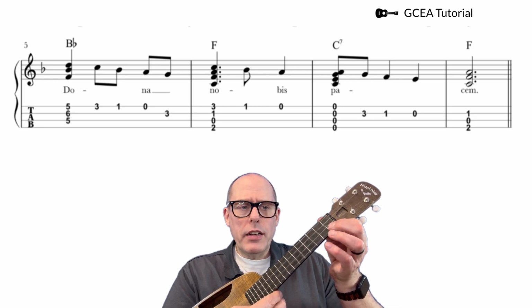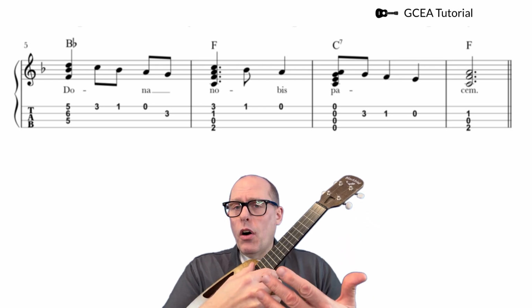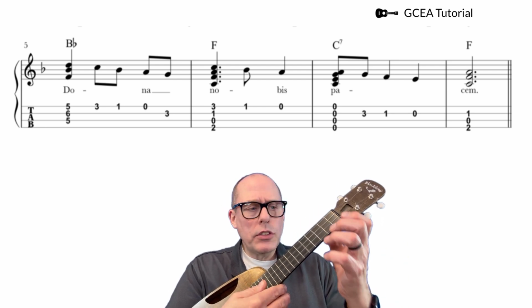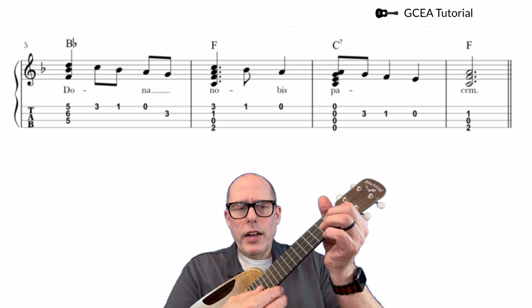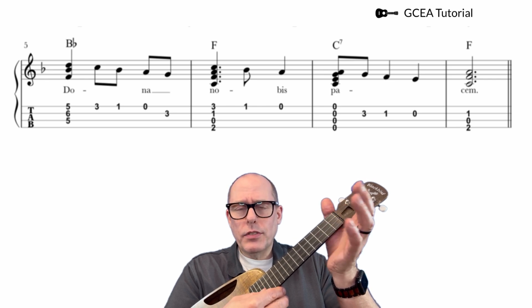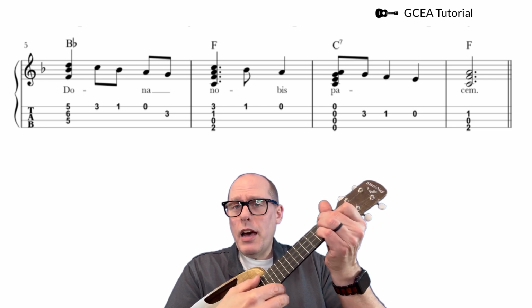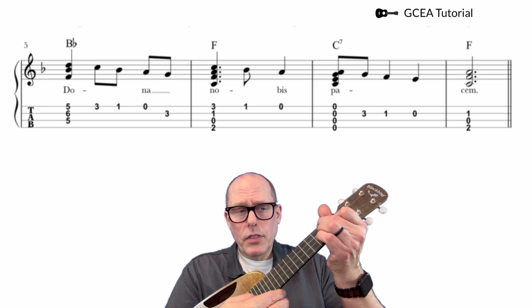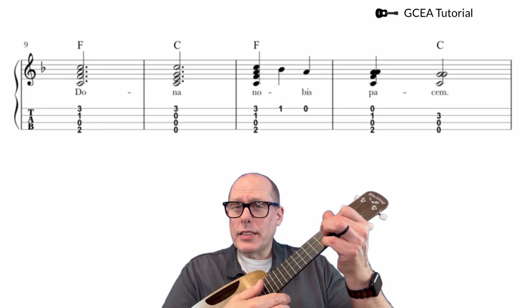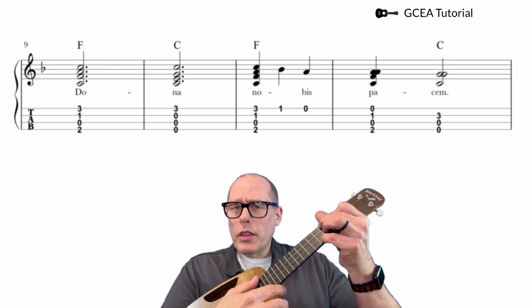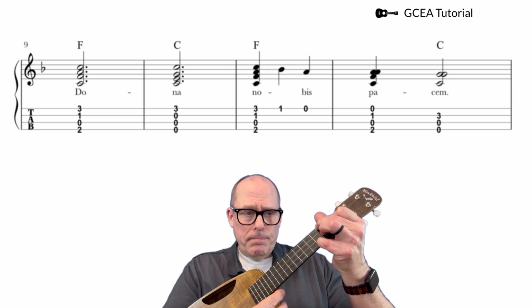First string, 1st fret, first string open, open chord, all 4 strings, second string, 3rd fret, second string, 1st fret, second string open, F chord, strings 4, 3, and 2. Then we keep going. This is now line 3. F chord with the pinky on the first string.